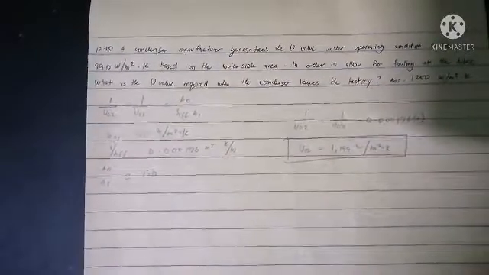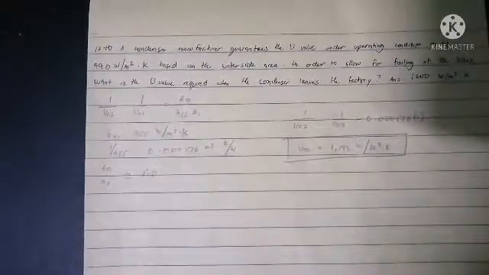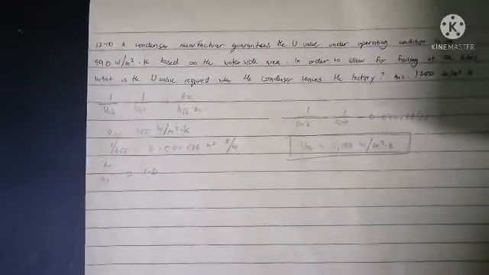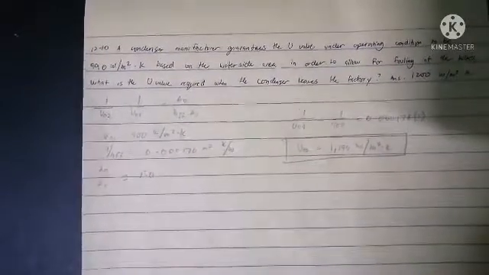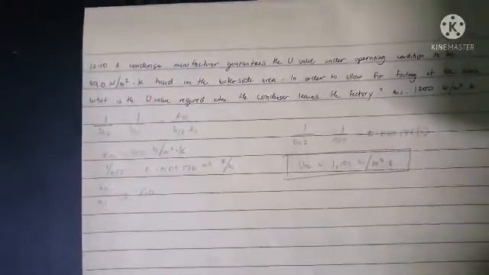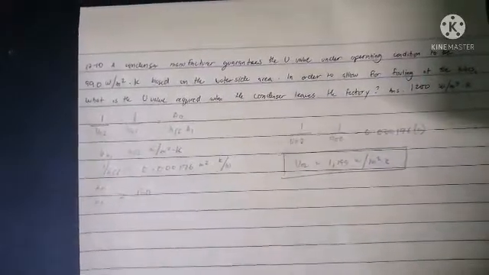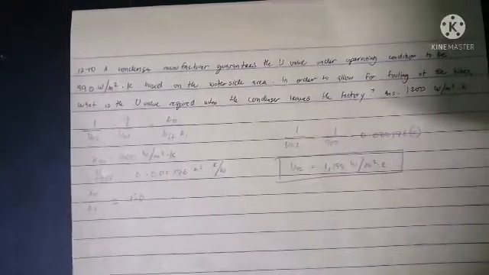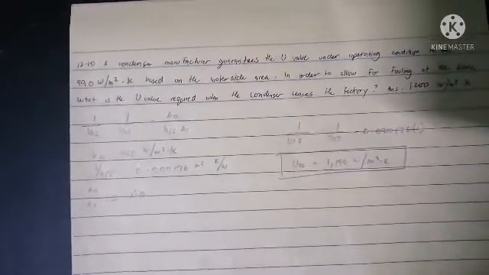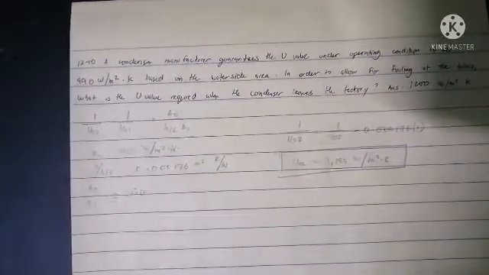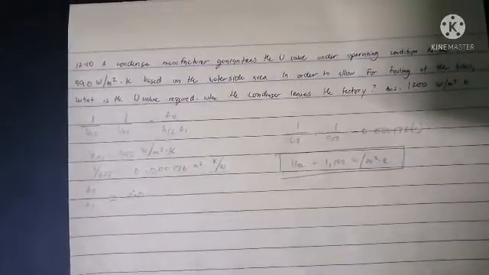So 1 over U_O2 equals 1 over 990 minus 0.000176 times 1. So our U_O is 1199 W per m squared Kelvin.